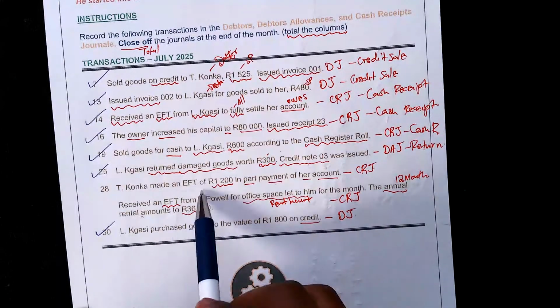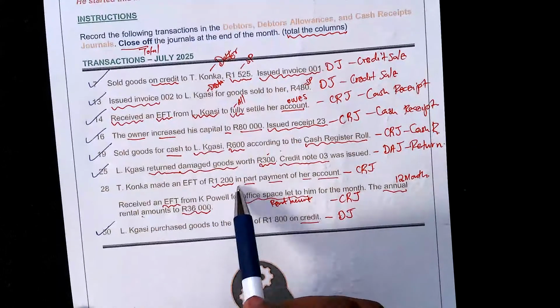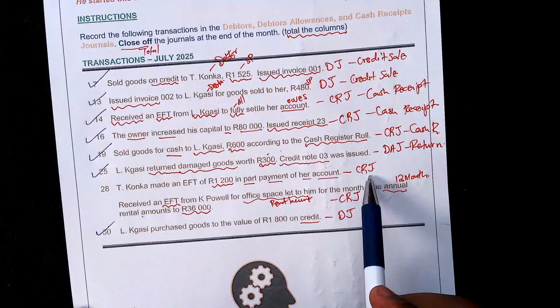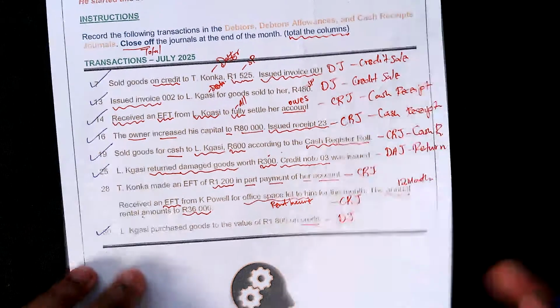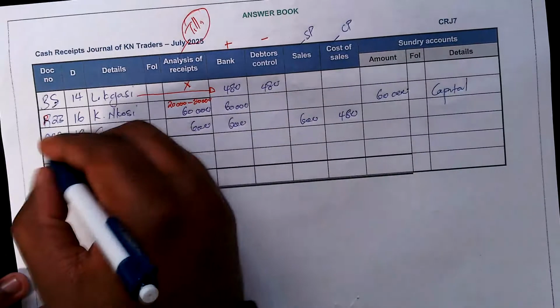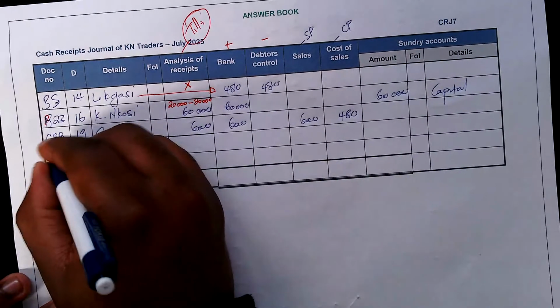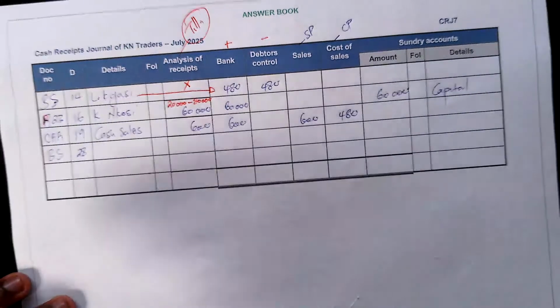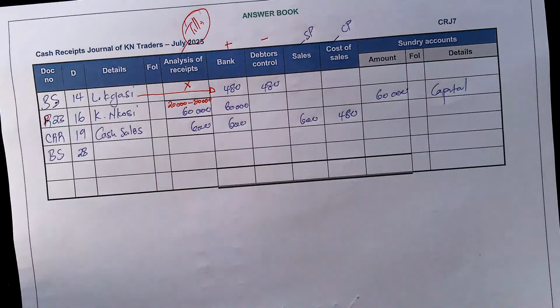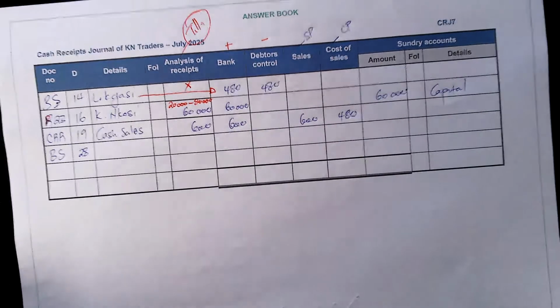T Konka made an EFT of 1,200 in part payment of her account. Okay, let's record this one. So it's going to be day 28. It's an EFT, so BS. We have to verify by checking the BS, or the bank statement of the business.